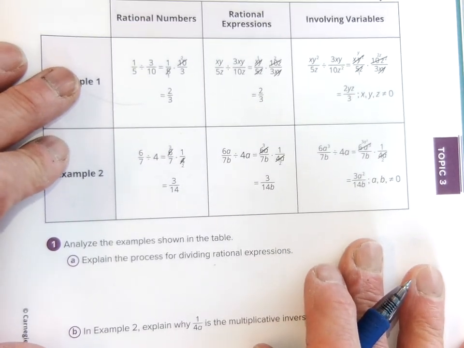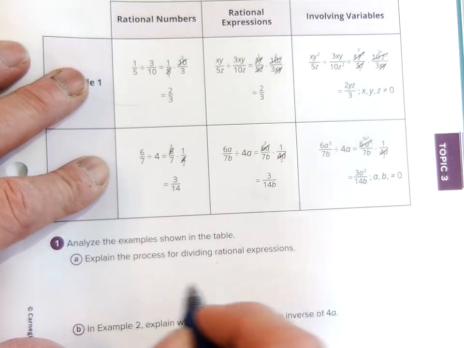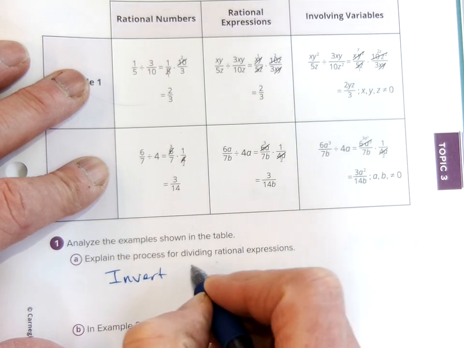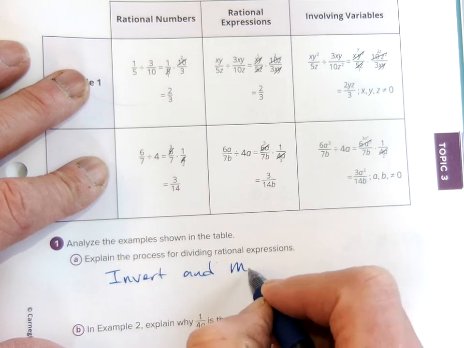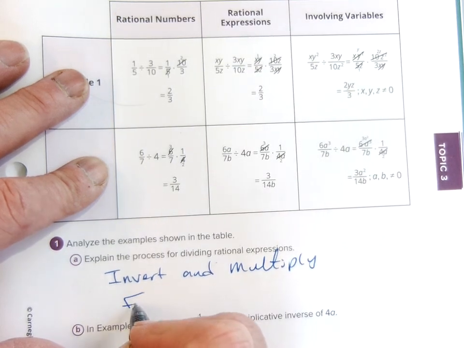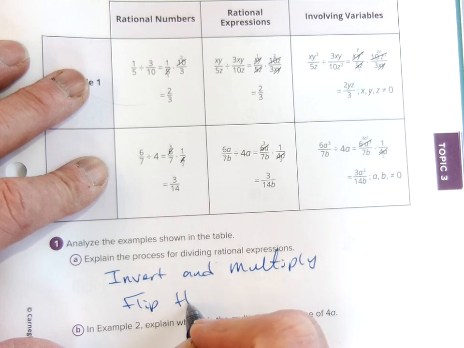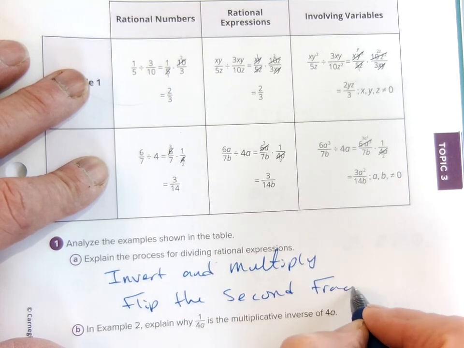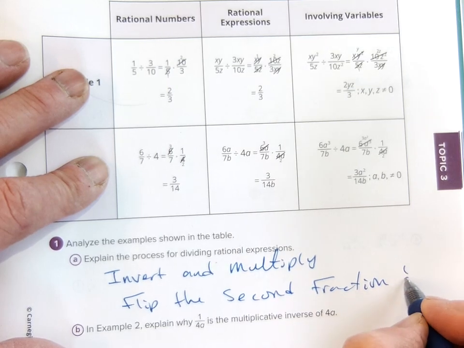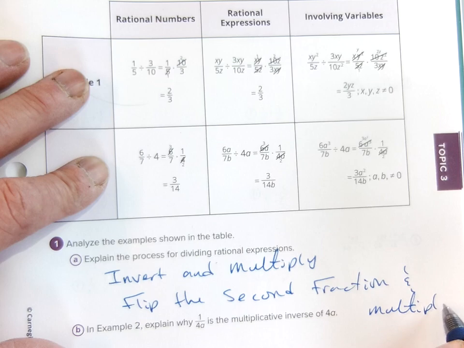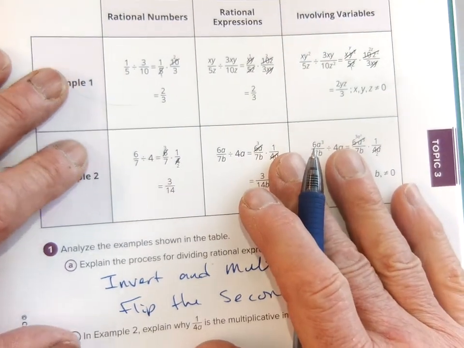We know the process. When we divide fractions, we have to invert and multiply. Okay, what the heck does that mean? So we flip the second fraction and multiply. Okay, so they kind of show that up here.